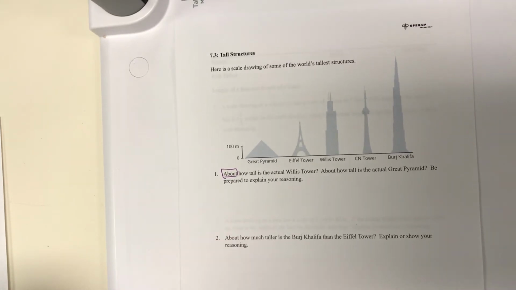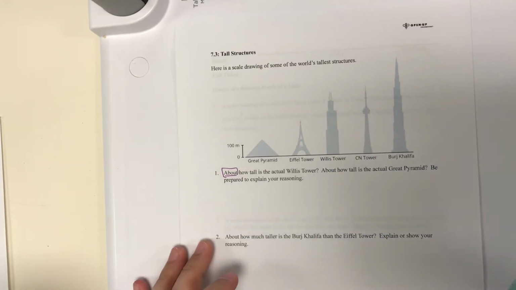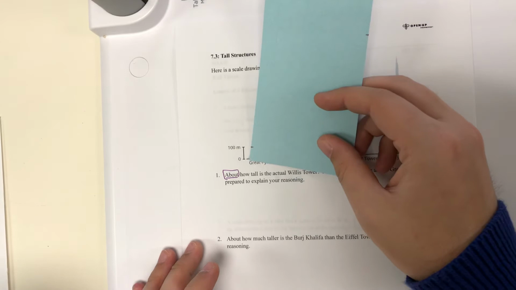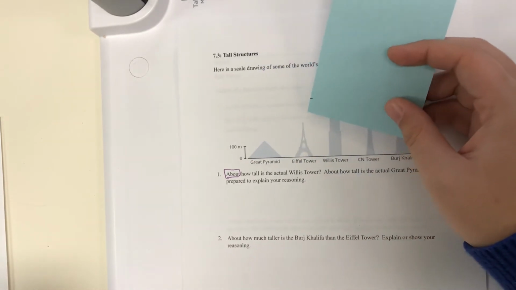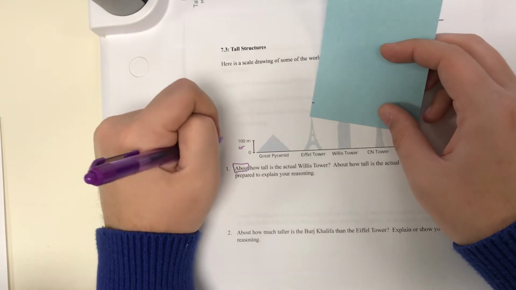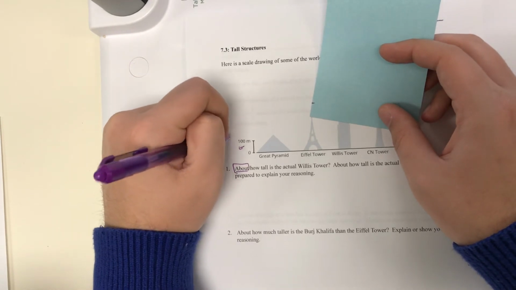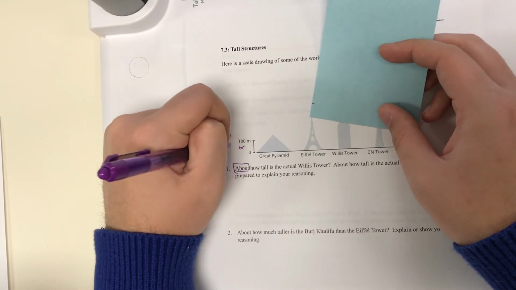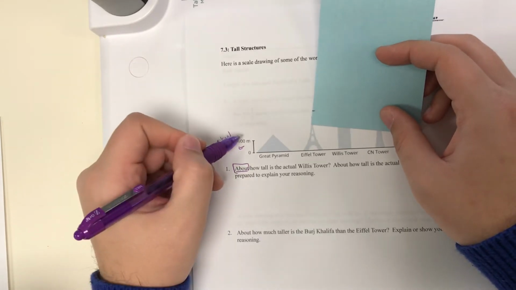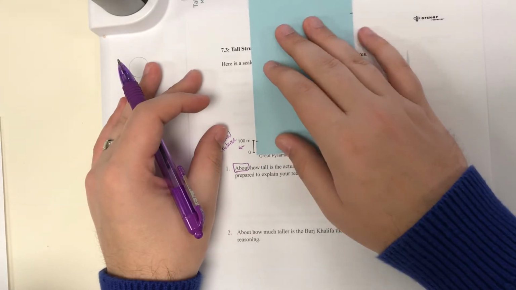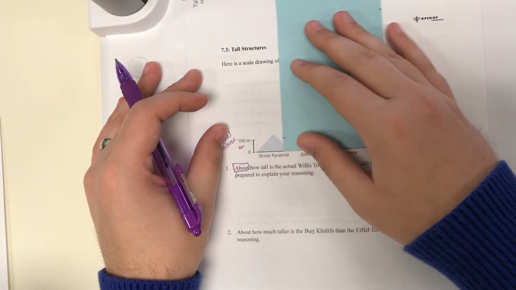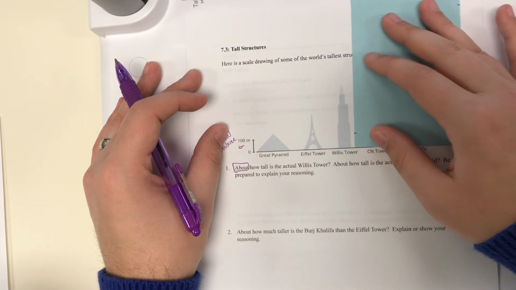So what I'm going to use is my index card, and I'm going to measure, right? I'm going to measure the line segment that they gave me. So I want us to realize that this actual distance is represented by that line segment. So this tells us the actual distance if we measure this line segment and then apply that knowledge. So this is about 100. So I'm going to take this and I'm going to measure the Willis Tower.